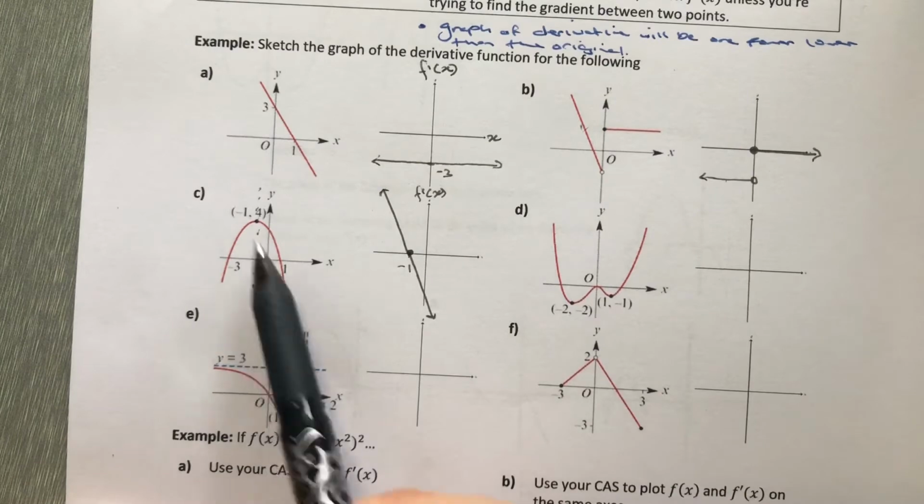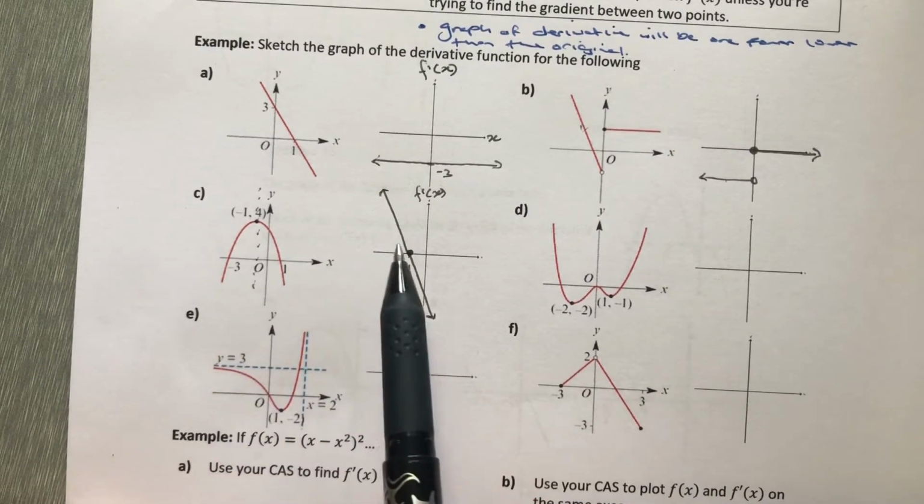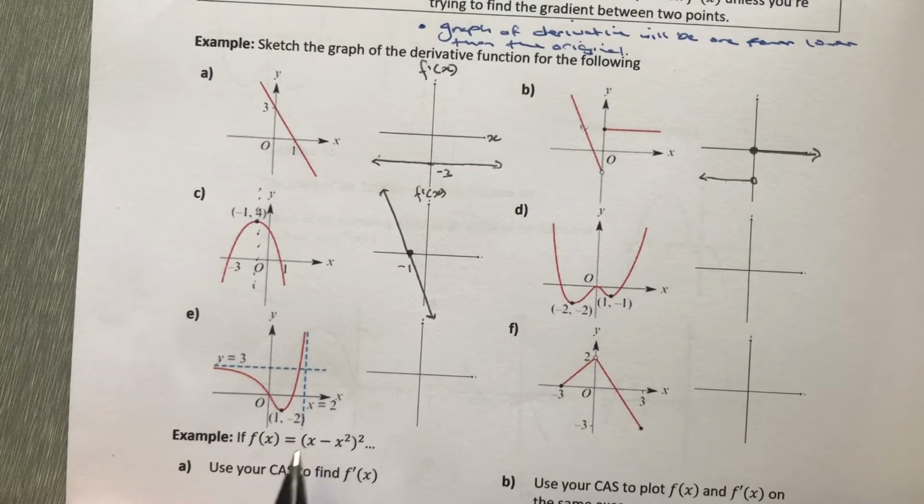Now let's have a look at this graph. This is a quadratic, so x to the power of 2, which means our derivative function should be x to the power of 1, which is linear. That is linear, isn't it? It's a straight line. So we're done. Finish with that one. Let's move on to the next one.